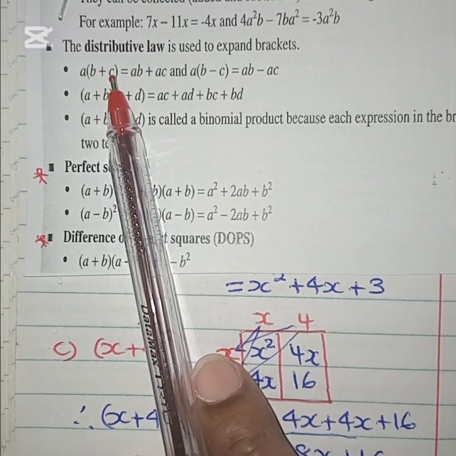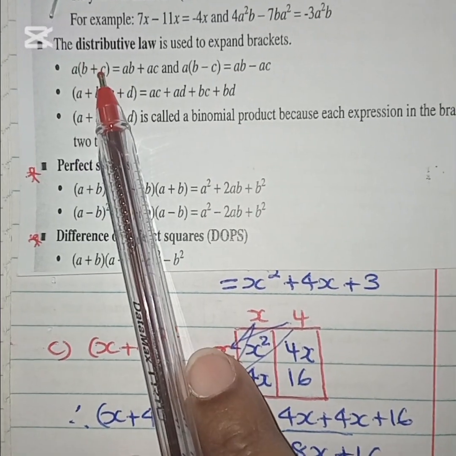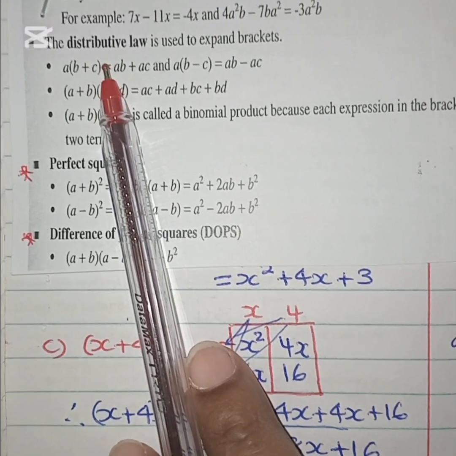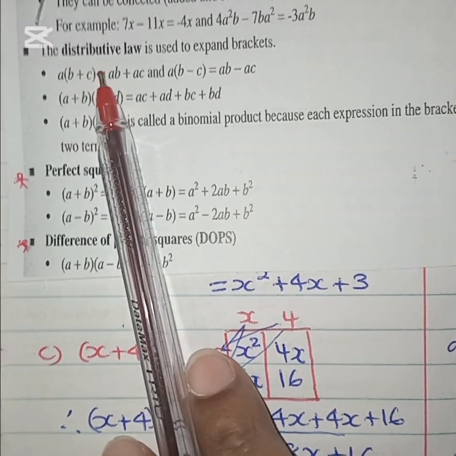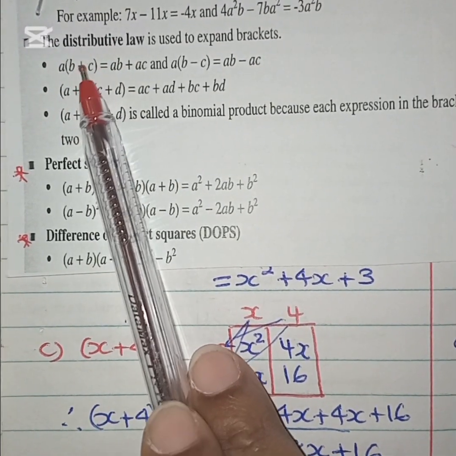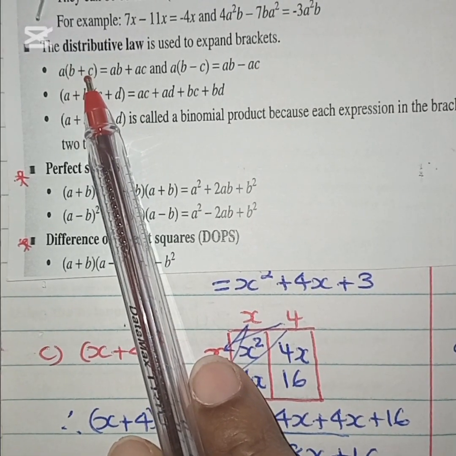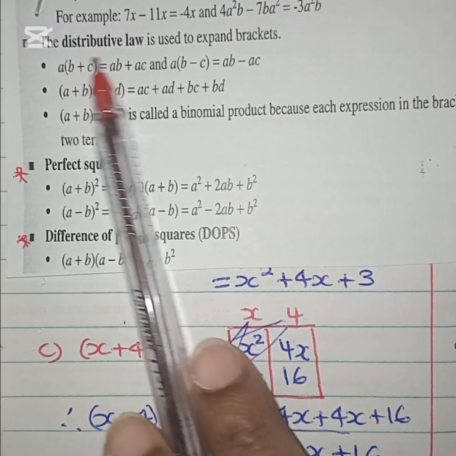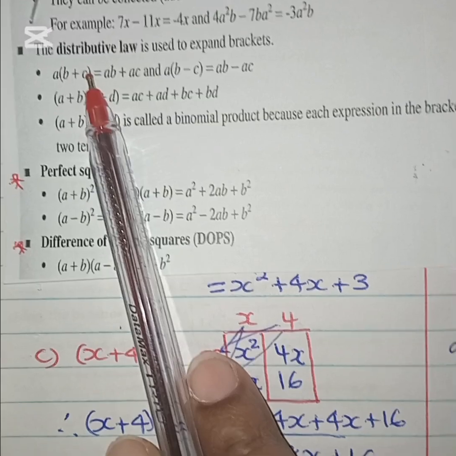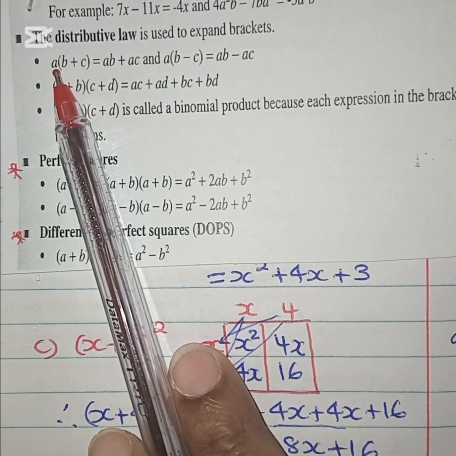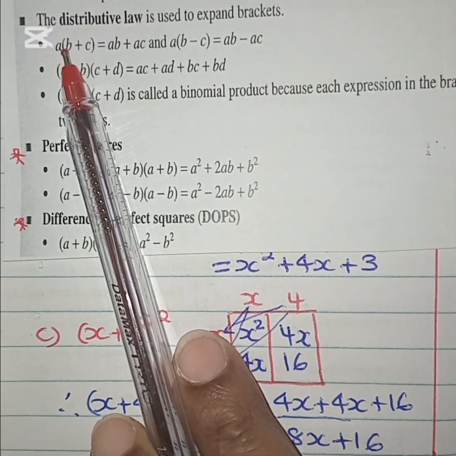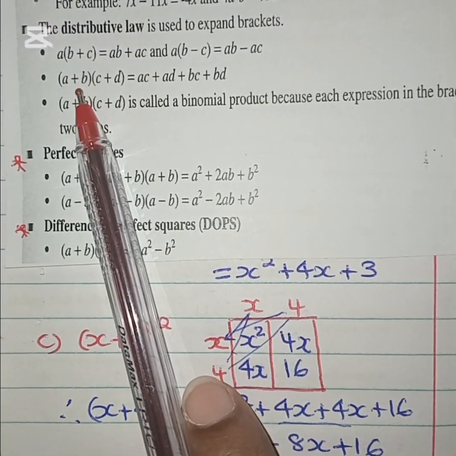Whatever is outside the bracket, you multiply by everything inside the bracket, because the bracket is also a grouping symbol which groups b and c, and it's multiplying b and c with a outside. So a is like the common factor which you multiply by everything inside.